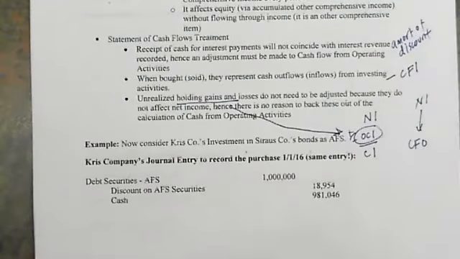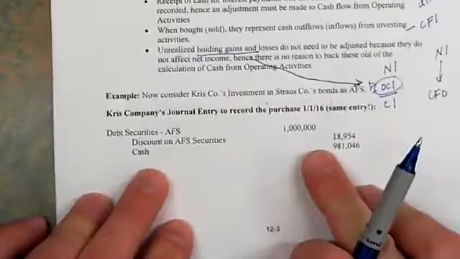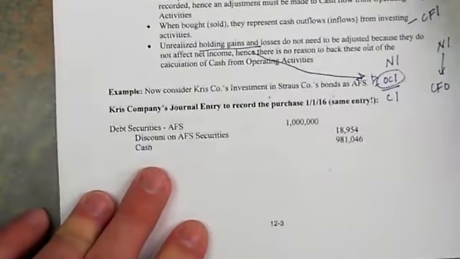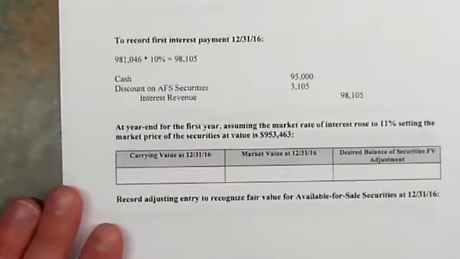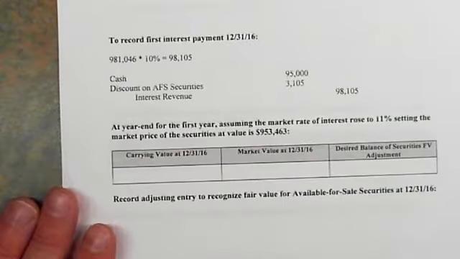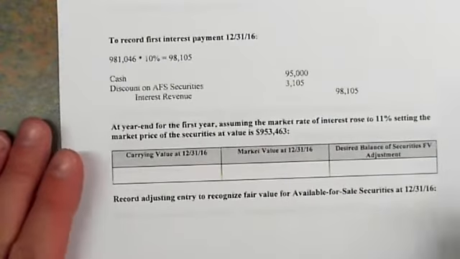Right? Other than that, once again, the same entry for purchase, recorded at the present value of future cash flows. And then that first interest payment is going to be recorded just the same. We will have the effective interest rate method used, it's carrying value times the market rate. And then we get to the mark-to-market effects.